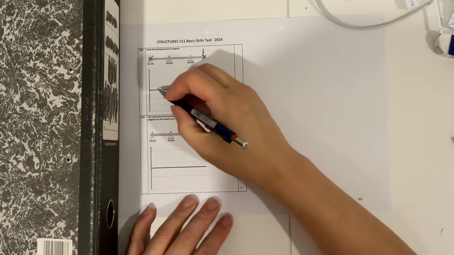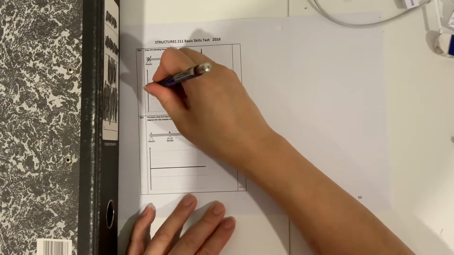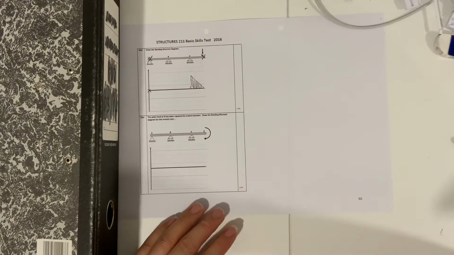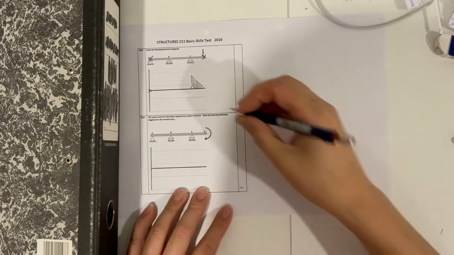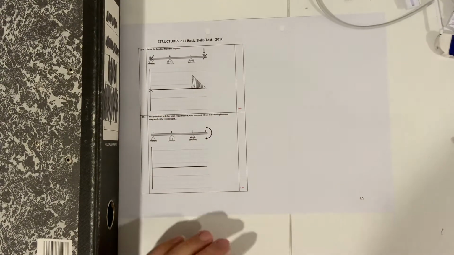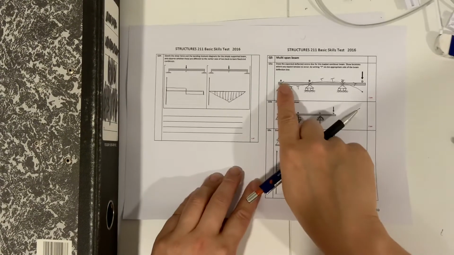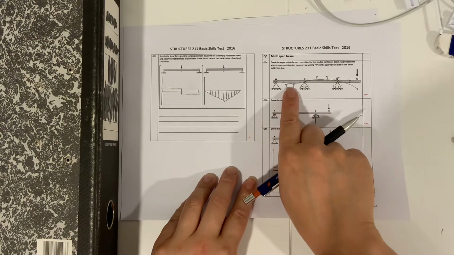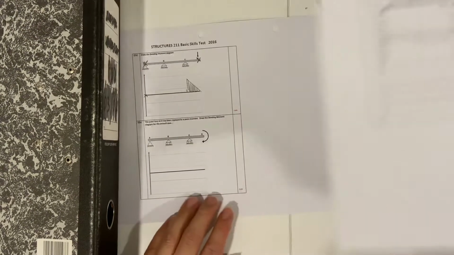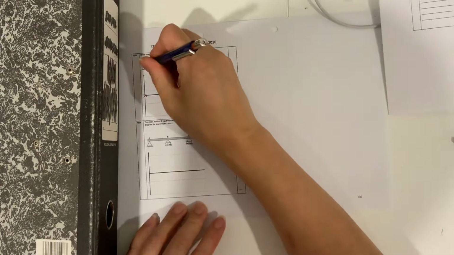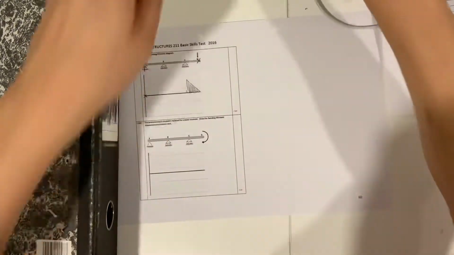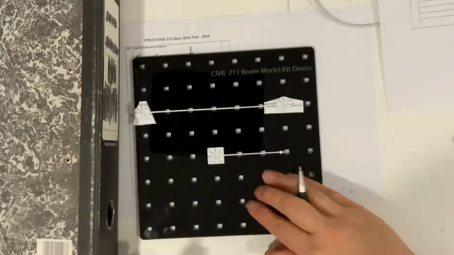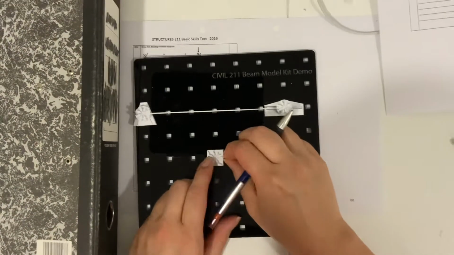Equally, we know that that one is going to be 0 in terms of the bending moment. We saw in the earlier plot that tension is on the underside, so the direction of the reaction must be going upwards. So if you're not sure, you could repeat the same thing.